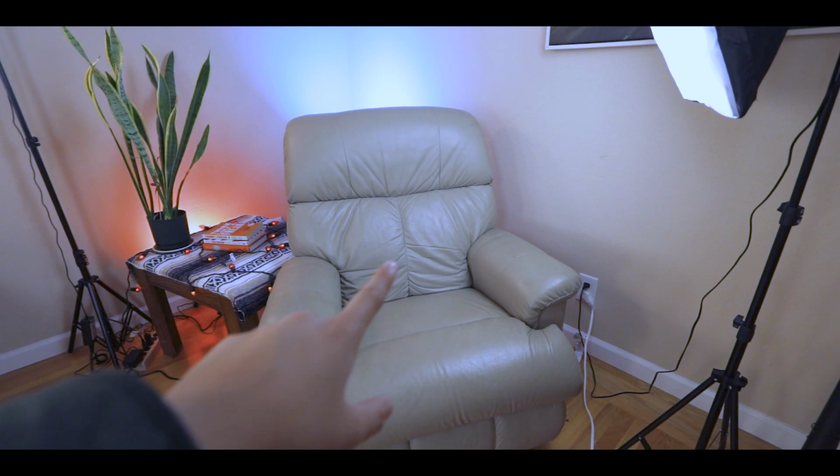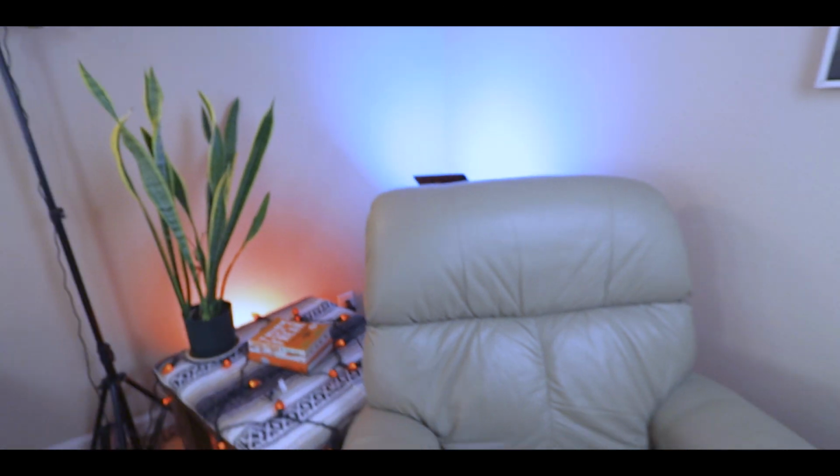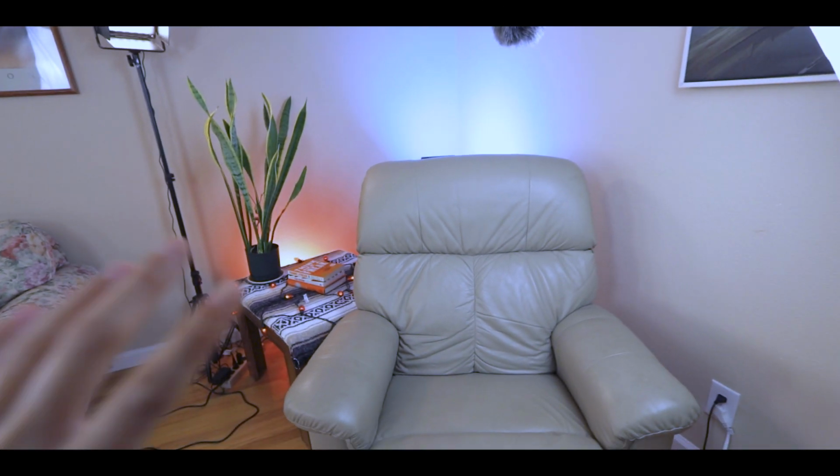Also, by having this chair where it is and this desk where it is, I'm able to put lights bouncing off of the walls, and so that is able to create contrast and more depth to the image.